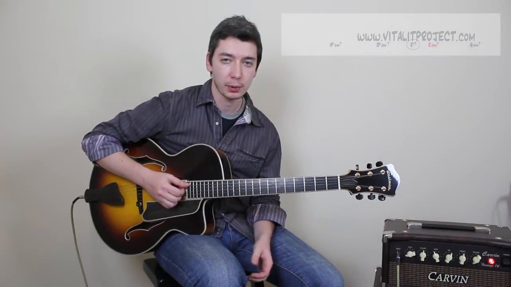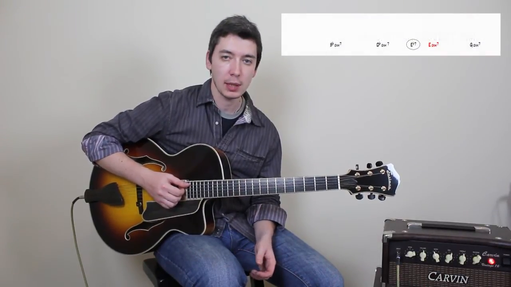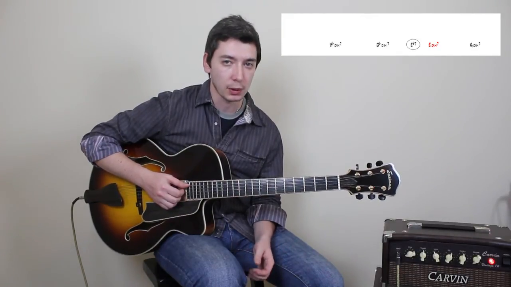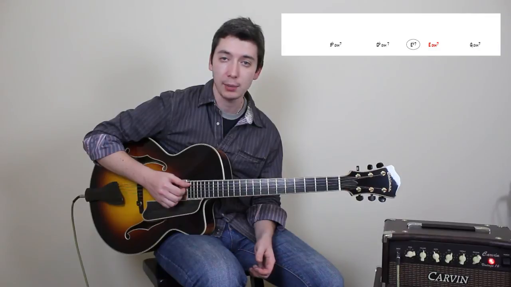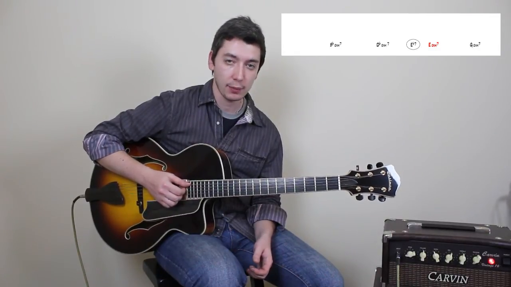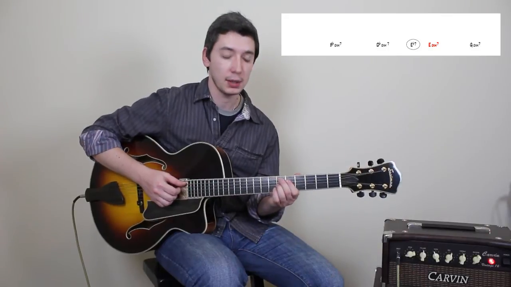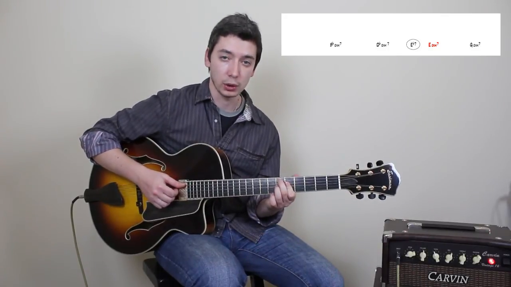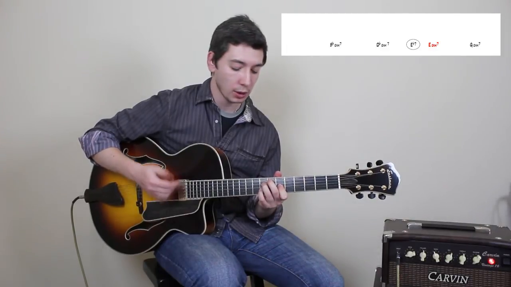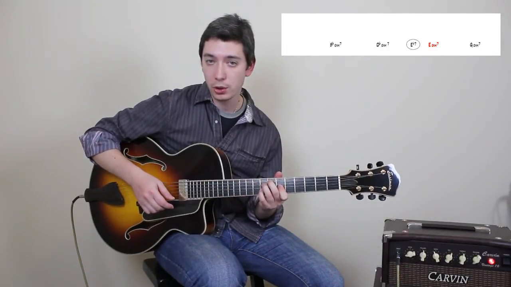So if you remember from a previous video, you can use any diminished chord as a substitution over an altered dominant chord. And the diminished chord will be up a half step from the dominant chord. So if we've got here E flat altered dominant, well, we can use an E natural diminished chord, and we can also use all the inversions of that chord.